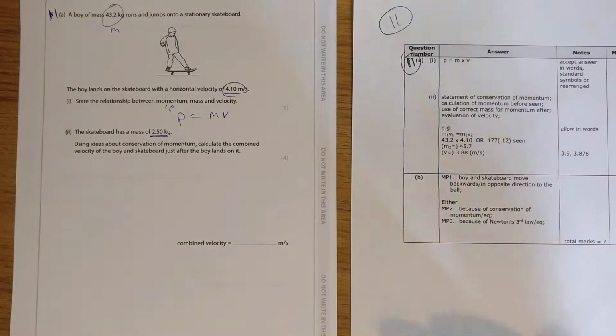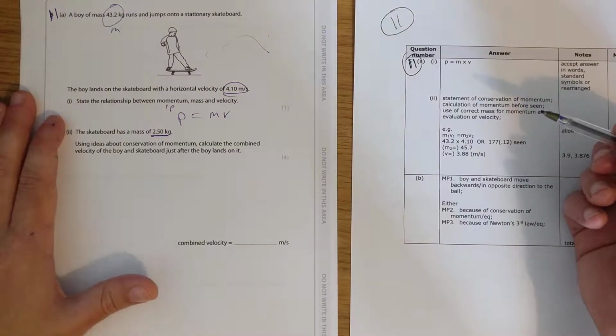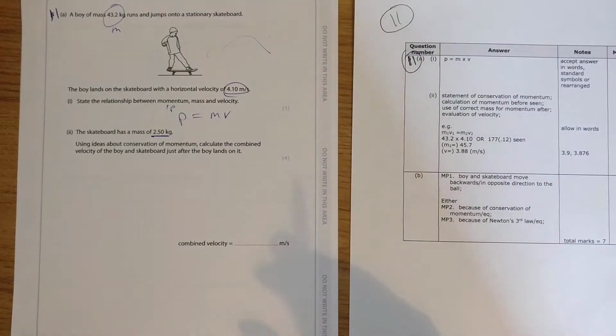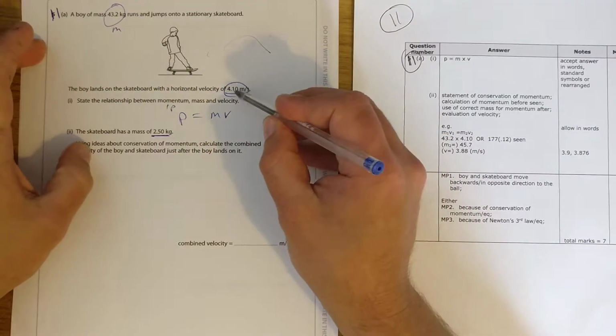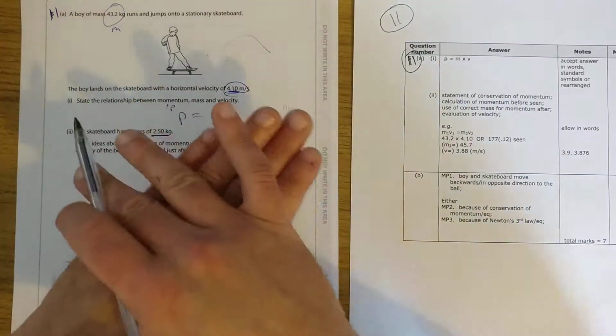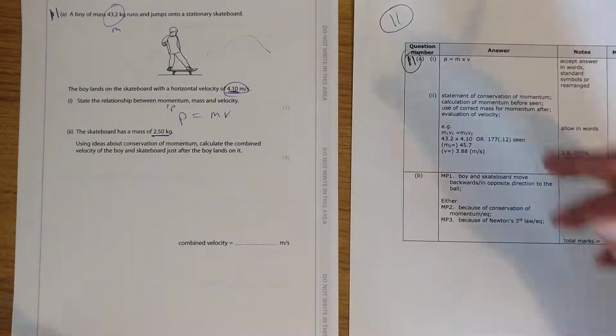Use ideas about conservation of momentum to calculate the combined velocity of the boy and the skateboard just after the boy lands on it. So the boy is taking a big running jump and jumps on the skateboard. The skateboard is still. So use your common sense for a second. He jumps onto something that's still, and he has this velocity. If it's flat ground, the velocity of them combined is going to be a bit lower than that. So imagine if you jumped onto a trolley, the velocity of you and the trolley would be lower than the initial velocity that you had initially.